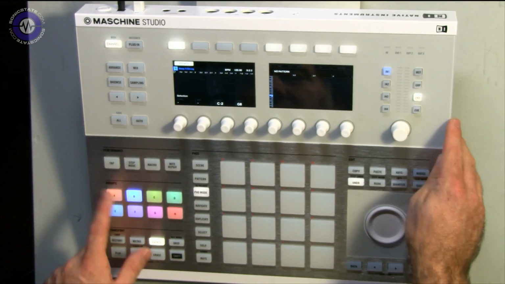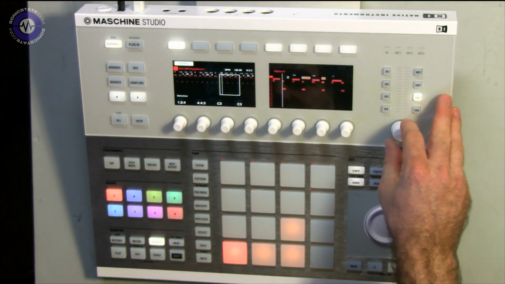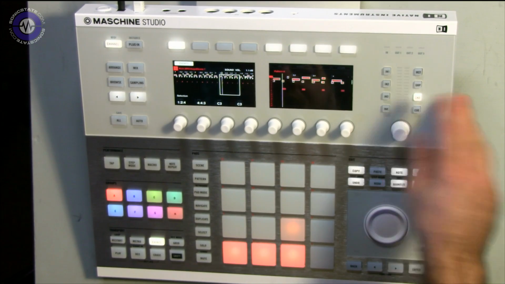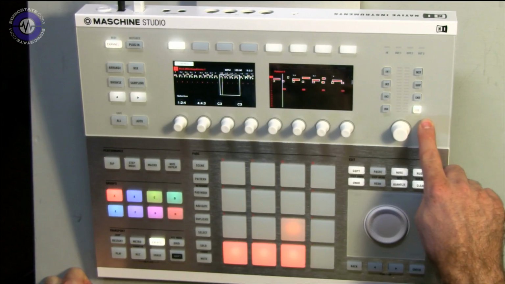If I hit the sound button, then we're going in on a macro level of the group, and I can say select different elements from my group and we'll adjust the sound of that. And there's a new Q mode in version 2 software, which allows us to audition patterns and samples. Really good for live performers.